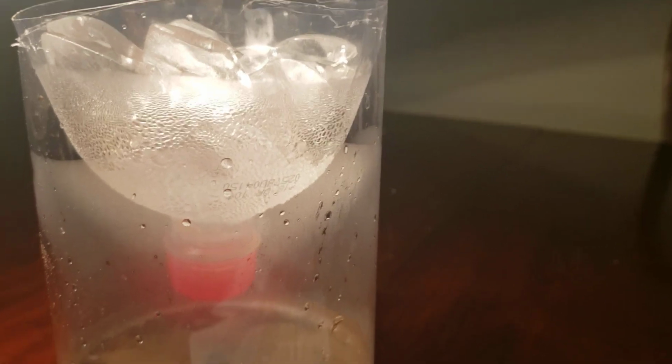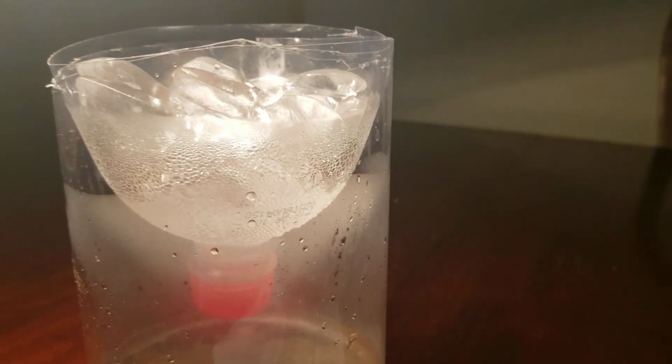Man, that looks cool. Or should I say looks cold? Ha ha ha. Mr. Nannon's jokes. Okay.